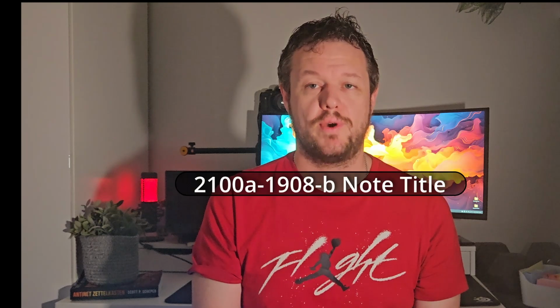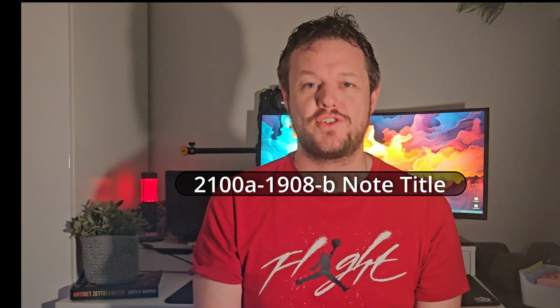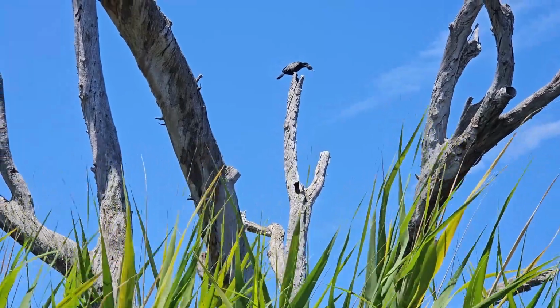This led me back to Niklas Luhmann, and was later validated by Scott Scheper in his book Antinet Zettelkasten. This was the numeric-alpha scale, which looked like 2100A-1908-B note title, each number, letter and hyphen leading to its own leaf on a branch.